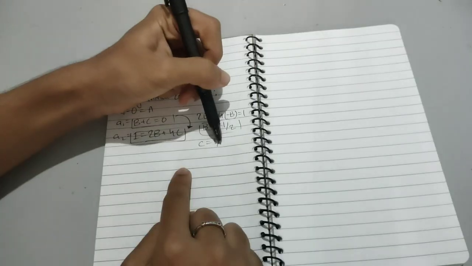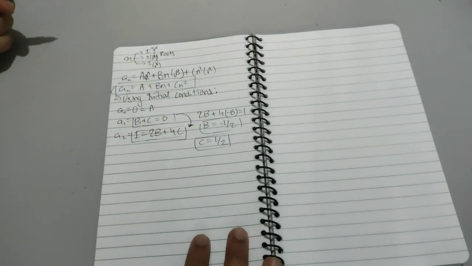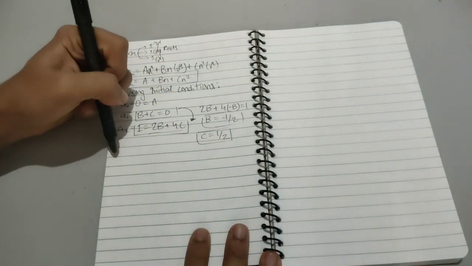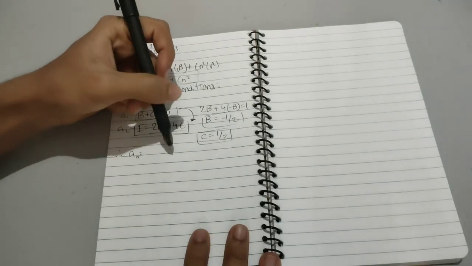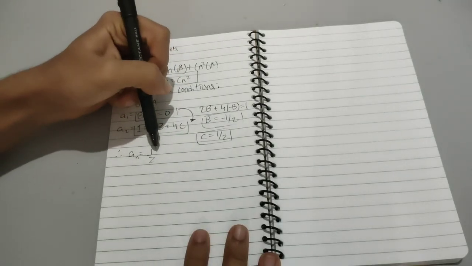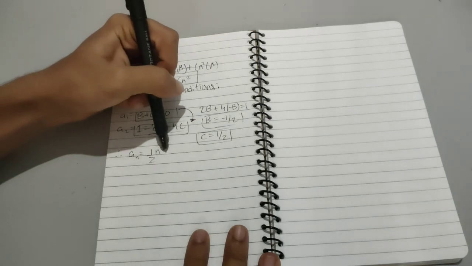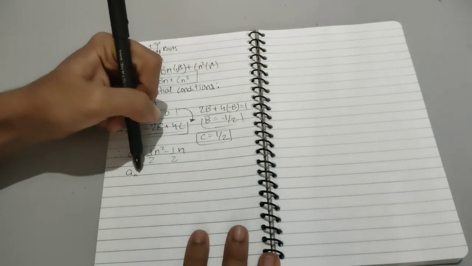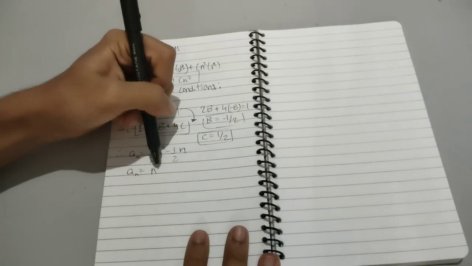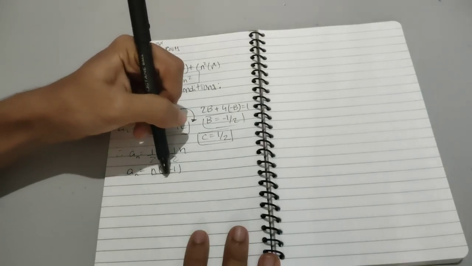So you get c is equal to 1/2. So therefore a_n is 1/2 times n squared minus 1/2 n. I'll just tidy this up. You get n times (n minus 1) by 2.